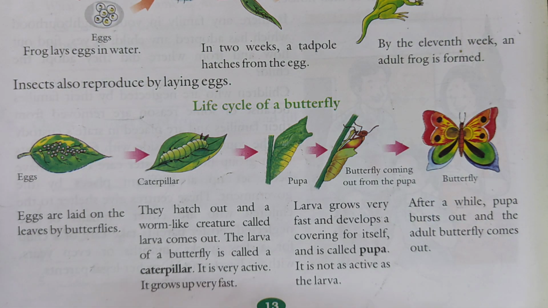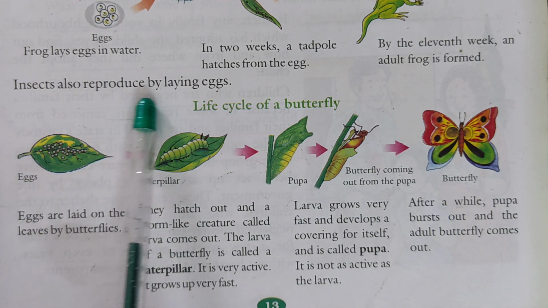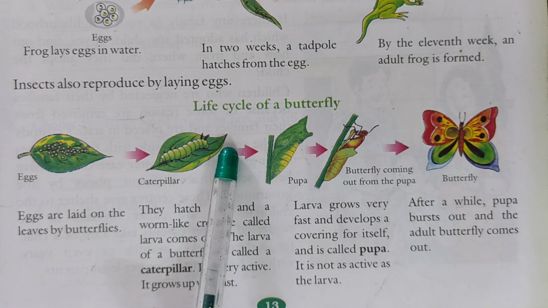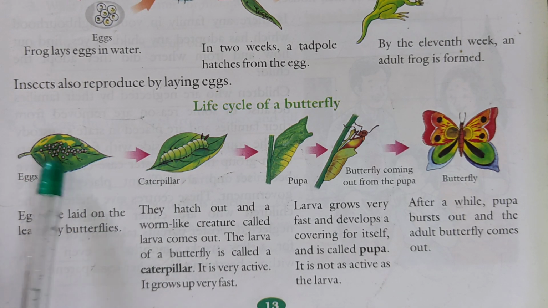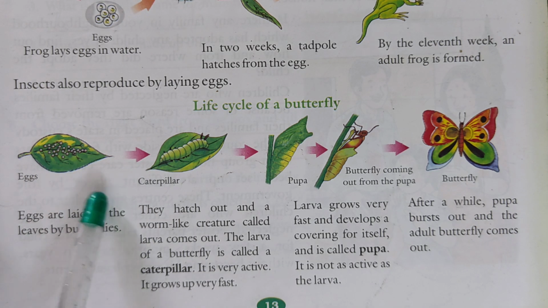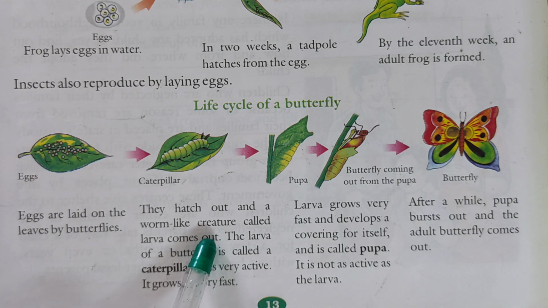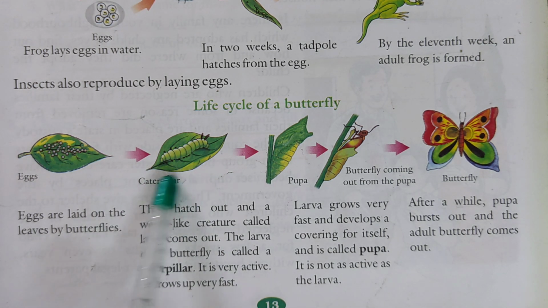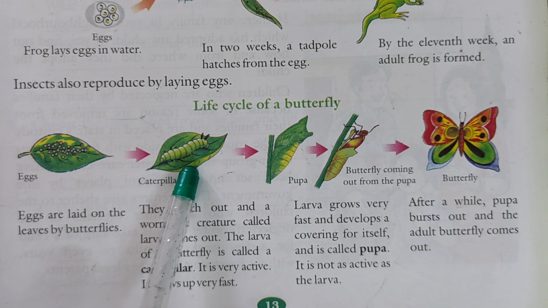Now, after seeing the life cycle of a frog, what will we see? We will see the life cycle of a butterfly. So here, insects also reproduce by laying eggs. Now see here. So first, what is happening? Butterflies lay eggs on the leaves. Now the eggs hatch out and a worm-like creature called a larva comes out.